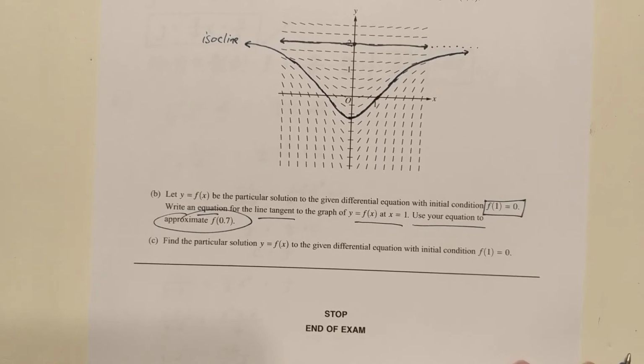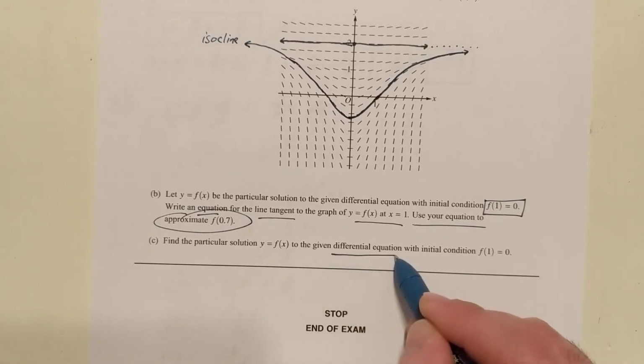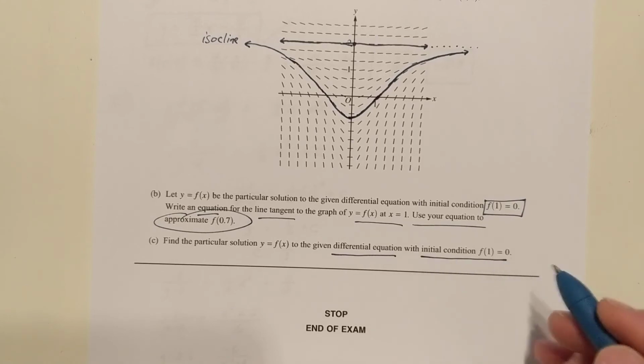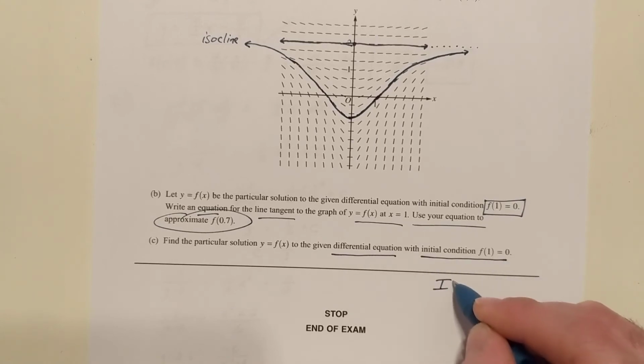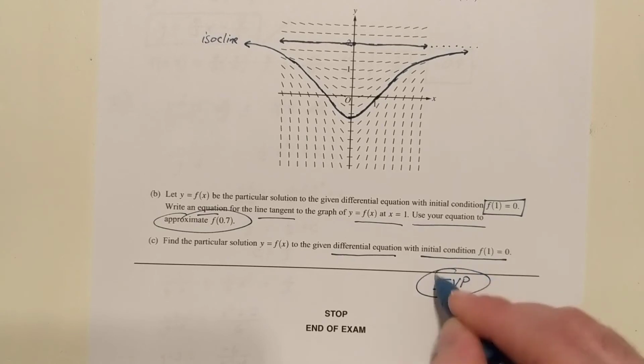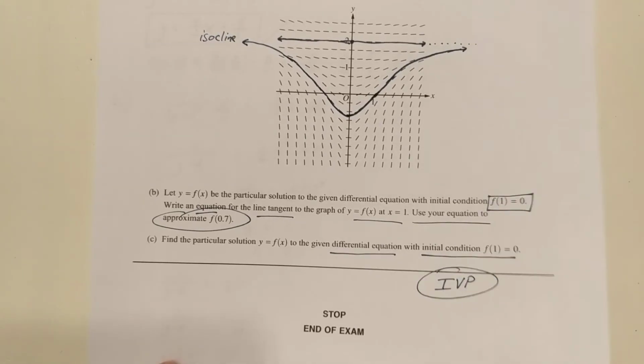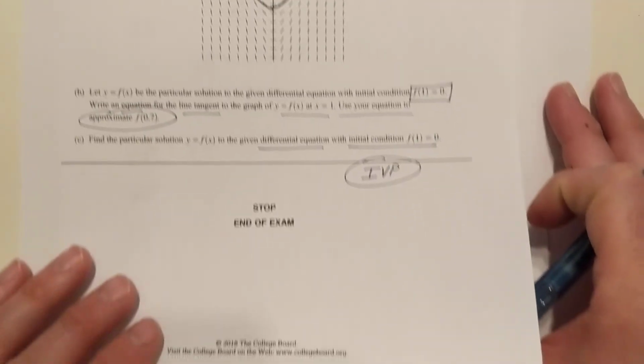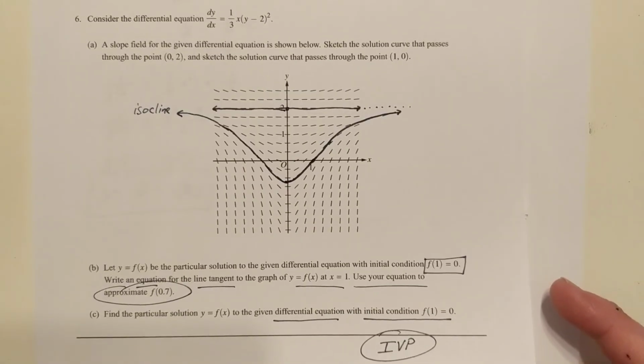Okay, and the last part here, part C, asked us to find a particular solution, y equals f of x, to the given differential equation with an initial condition. So as soon as you see the words differential equation and initial condition, we know that we are dealing with an initial value problem, and that shouldn't surprise us to see these on here. Those show up with some regularity. So let's take a look at what's going on right here in part C.